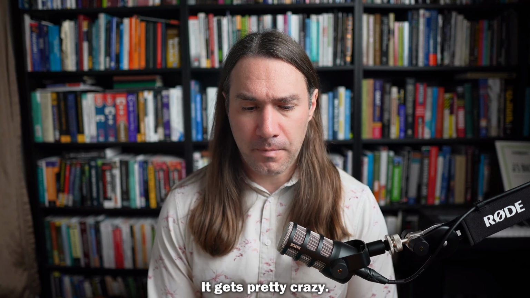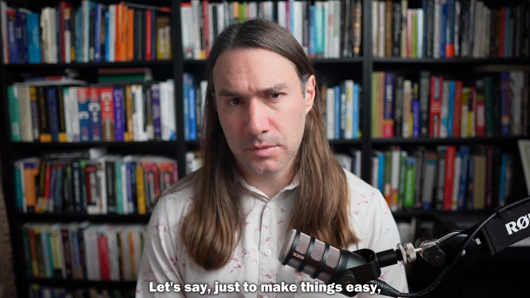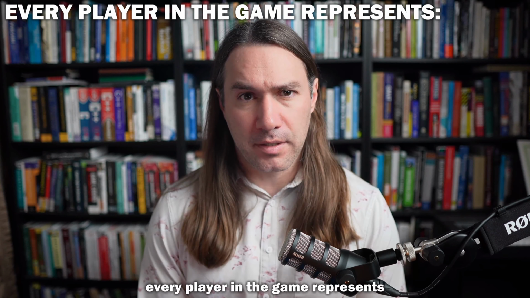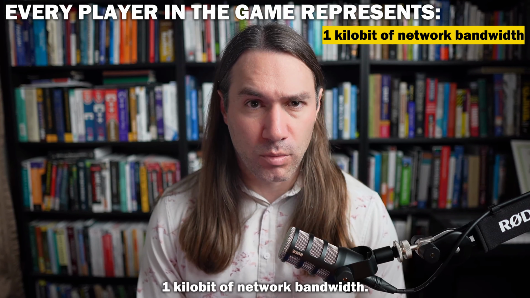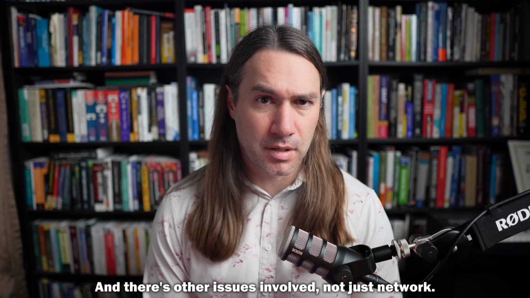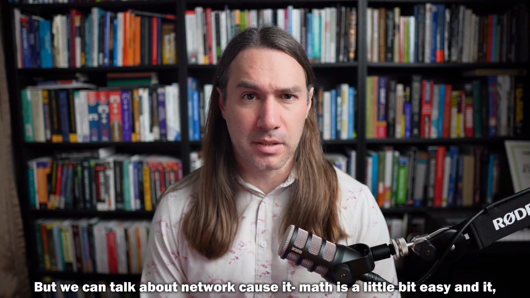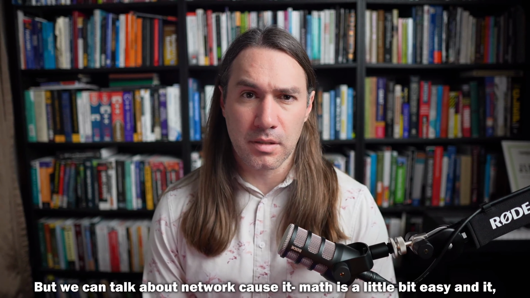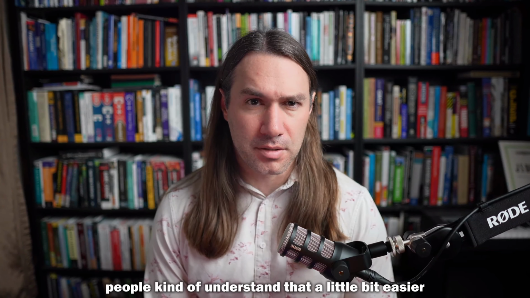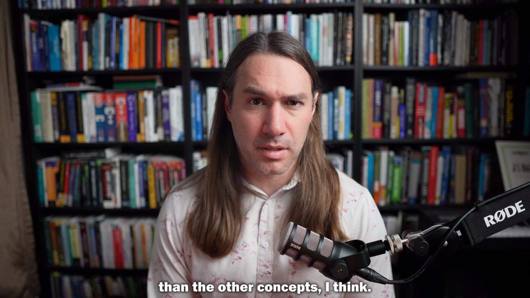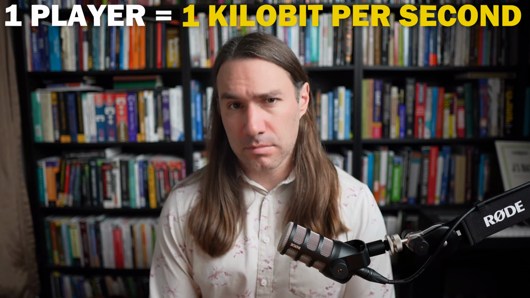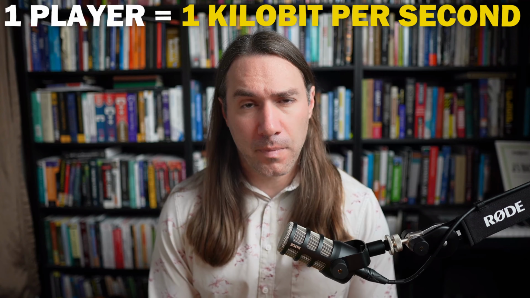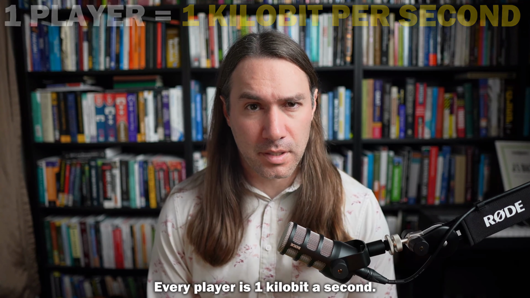It gets pretty crazy. Let's say, just to make things easy, every player in the game represents 1 kilobit of network bandwidth. And there's other issues involved, not just network, but we can talk about network because math is a little bit easy and people understand that a little bit easier than the other concepts, I think. So 1 player is 1 kilobit per second talking to the server. Every player is 1 kilobit a second.